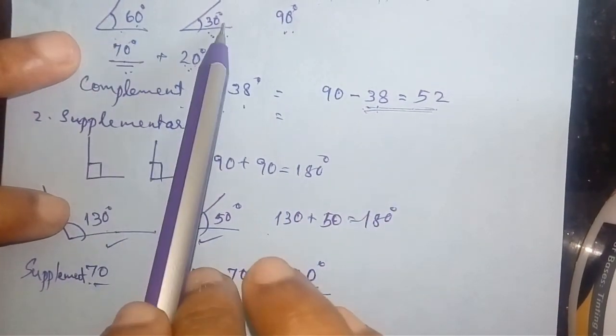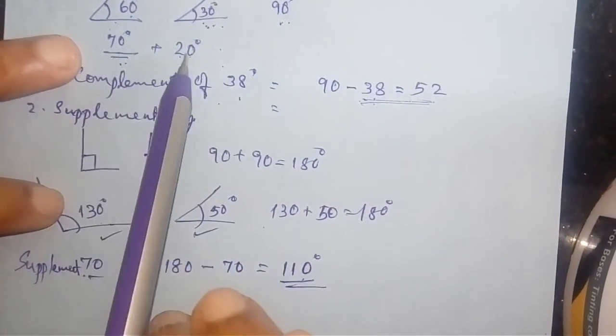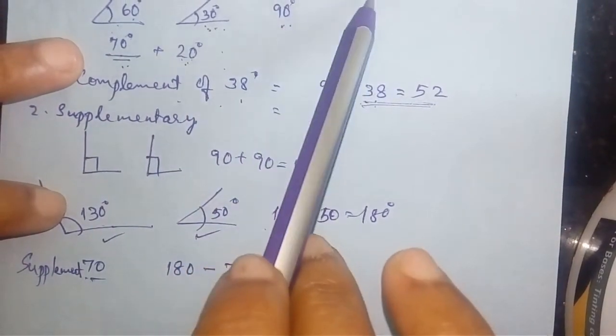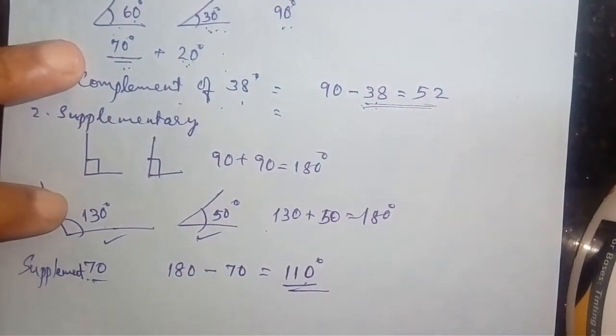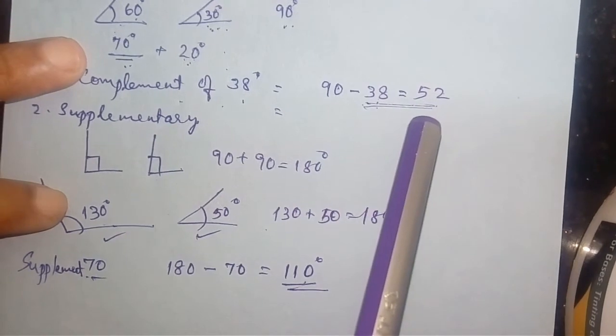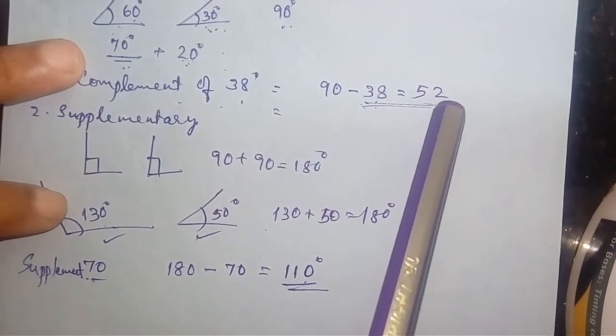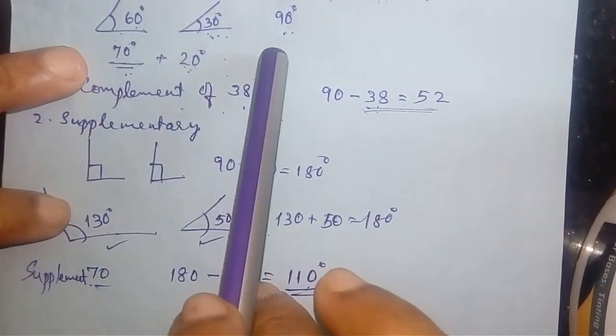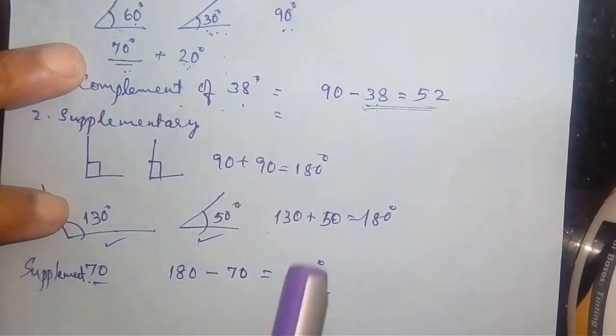We can see 60 and 30, they are less than 90 degrees. 70 and 20, less than 90. 45, 45, 38, 52. All are less than 90, which means they are acute angles. So in a pair of complementary angles, each will be an acute angle.